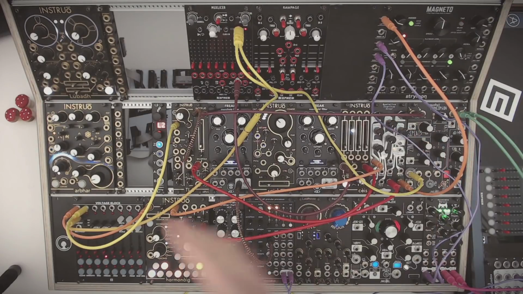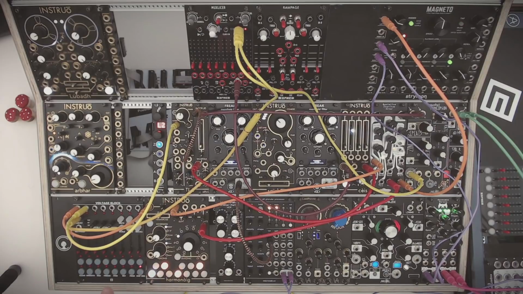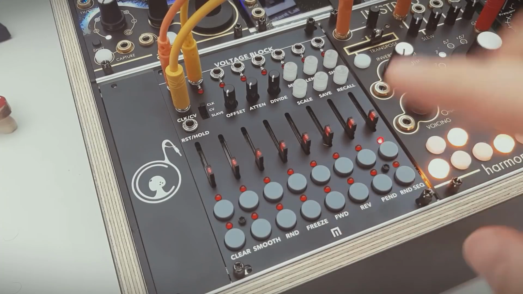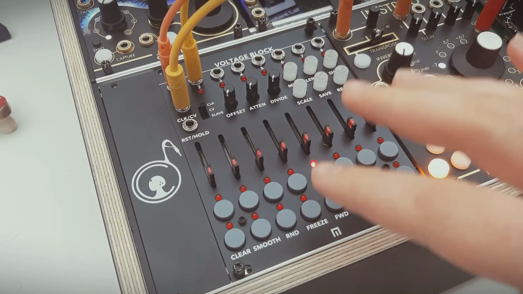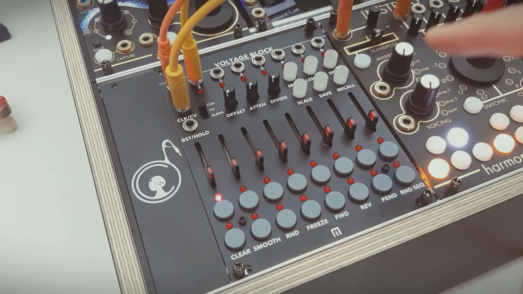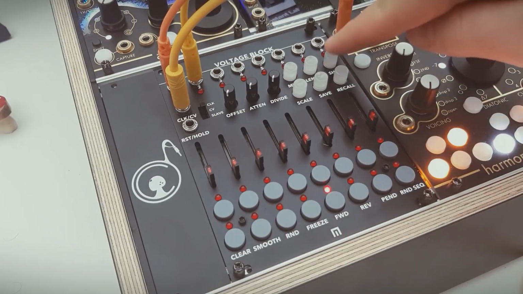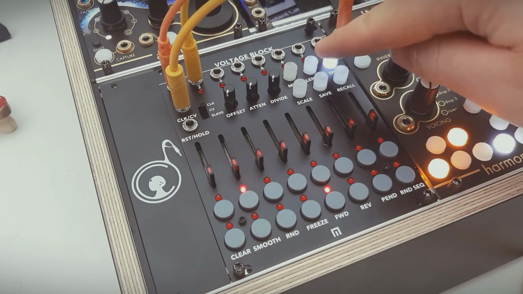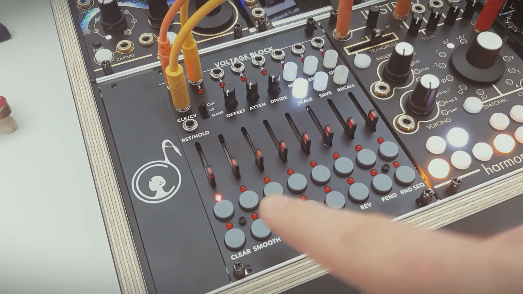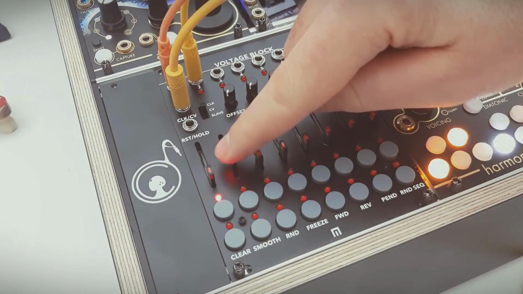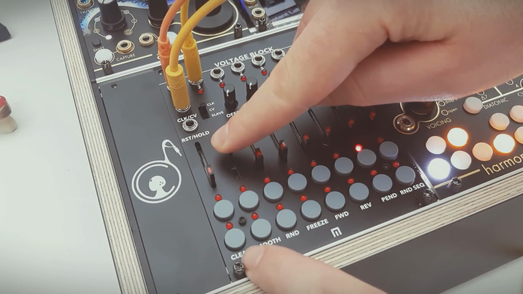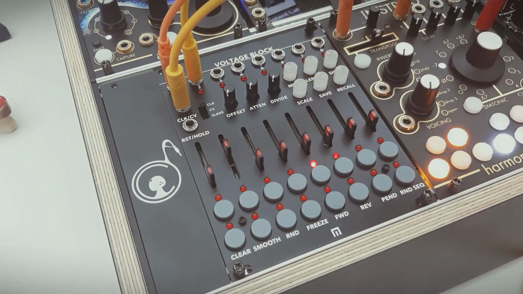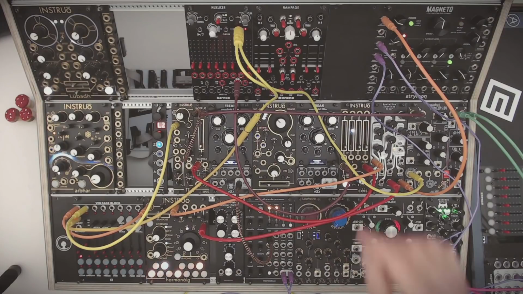So now there's a sequence recording, and the voltage block has also built-in scales. So the sequence can be quantized as well. You don't need a quantizer even. So I will use the minor scale in this case. Again, make sure the sequence I want to use is selected, and then I will hit scale, and by moving the fader I choose between the different scales. Minor is this one here, and now we have it.